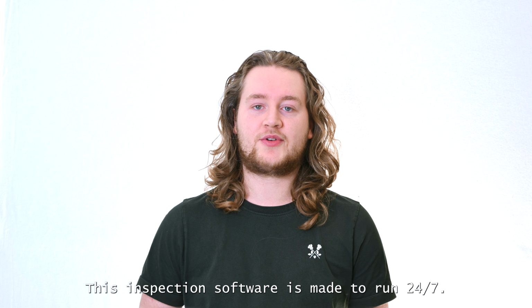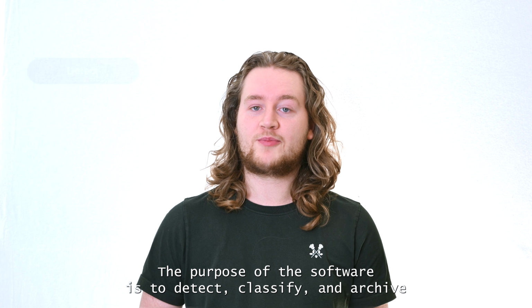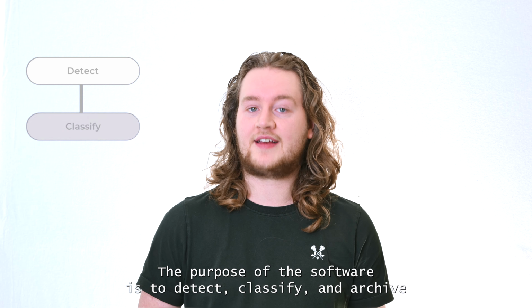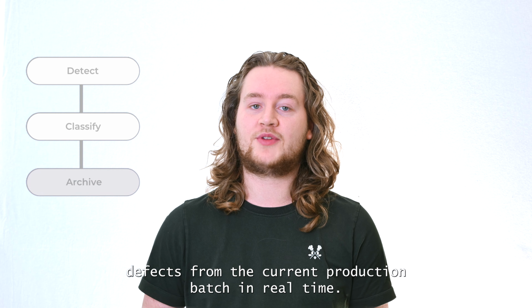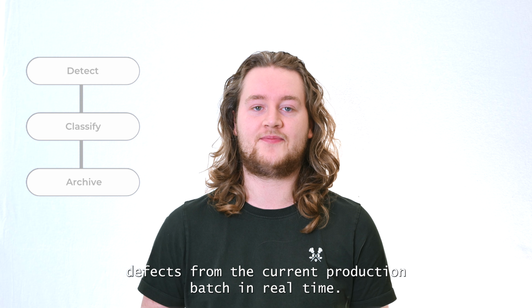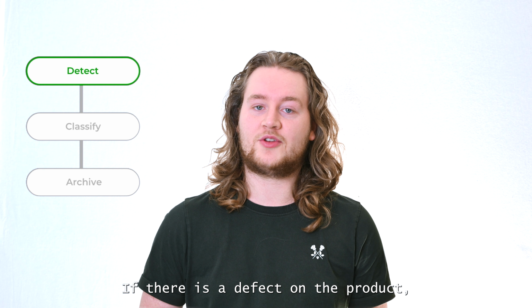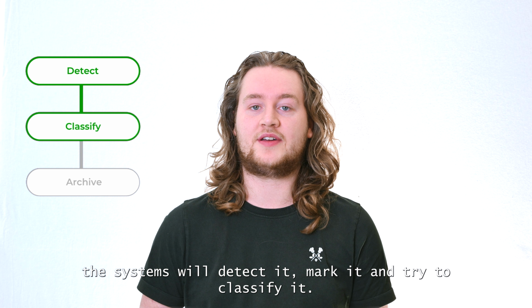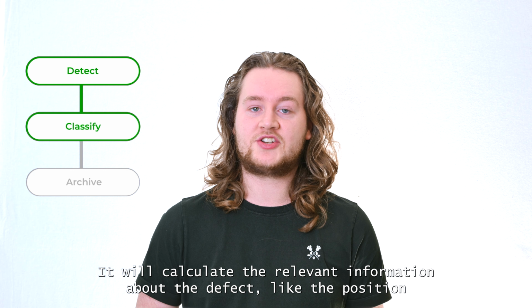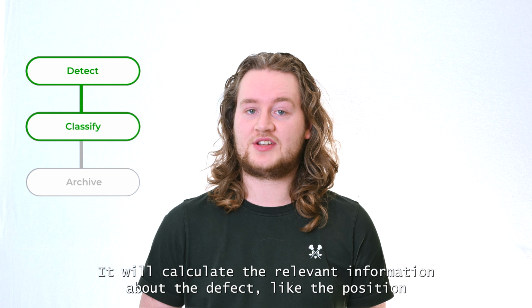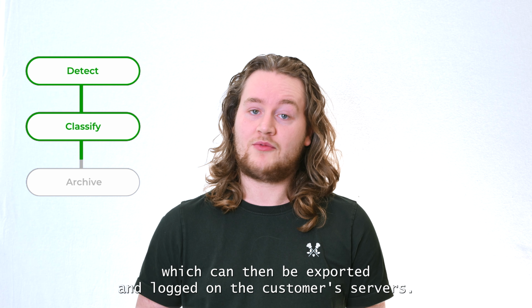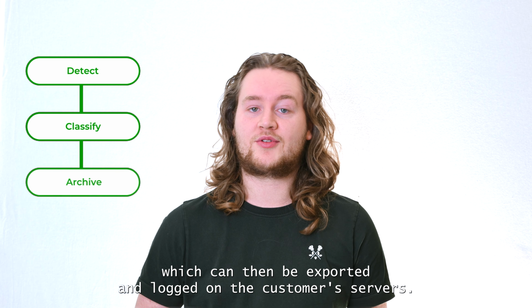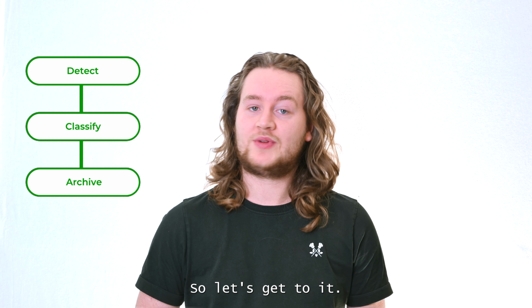This inspection software is made to run 24/7. The purpose of the software is to detect, classify and archive defects from the current production batch in real time. If there is a defect on the product, the systems will detect it, mark it and try to classify it. It will calculate the relevant information about the defect, like the position and the dimensions, which can then be exported and logged on the customer's servers. So let's get to it.